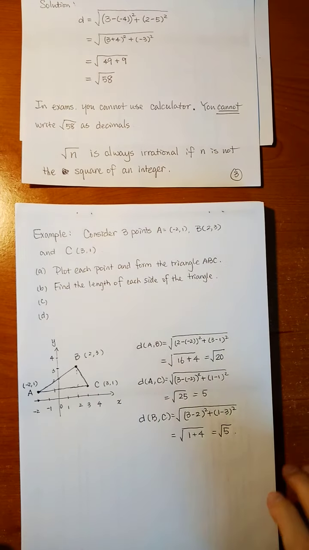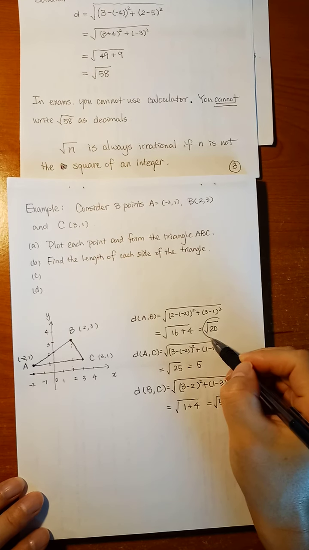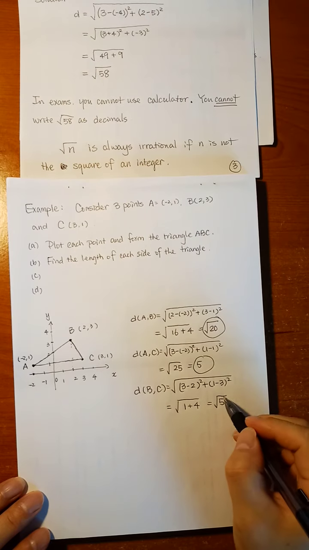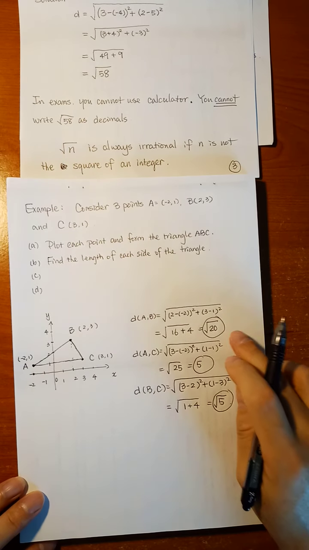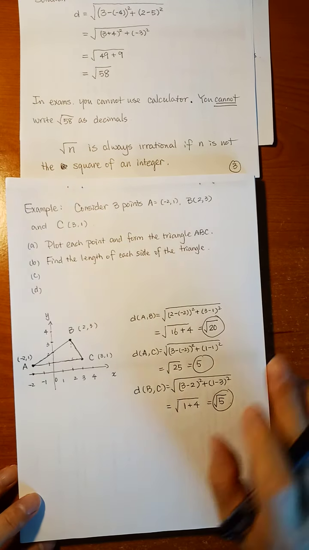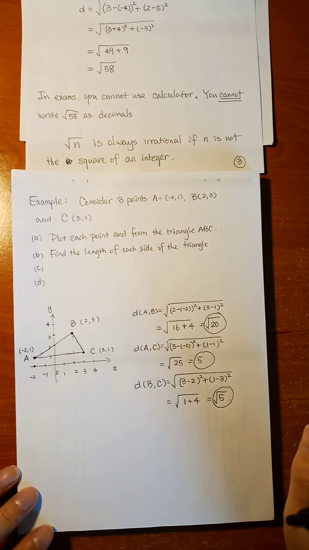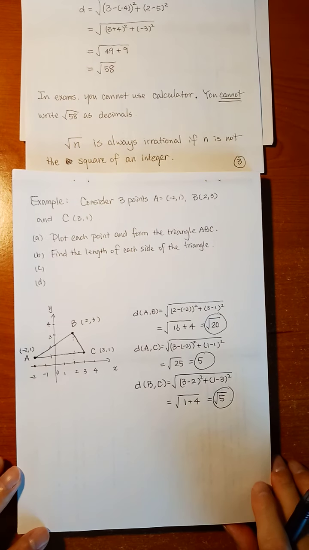Okay, so that's a distance. So you see here we have distance, distance, and distance. Don't write them as decimal numbers because remember, in the exam, you cannot use a calculator.